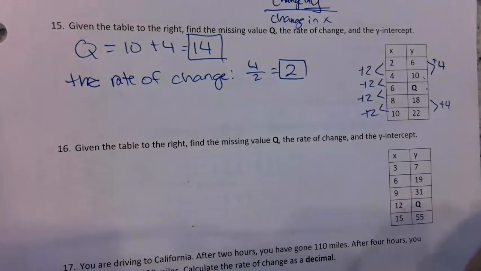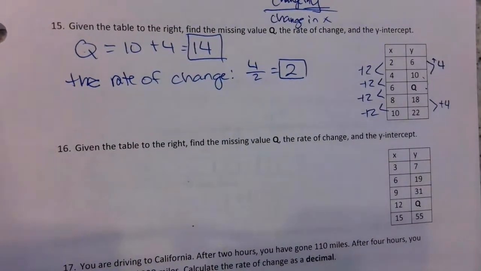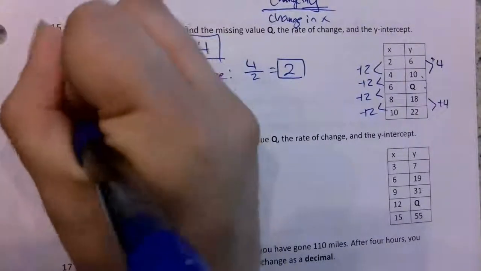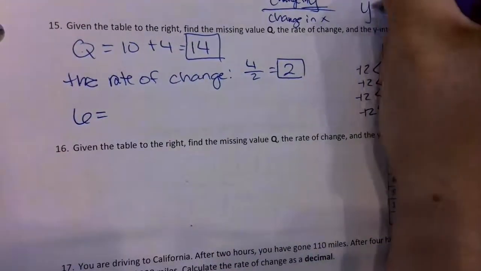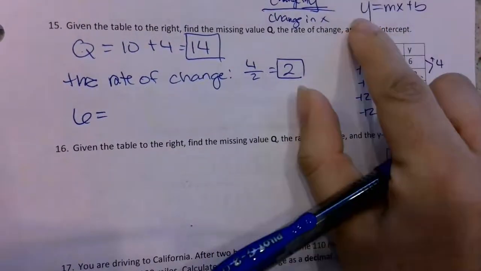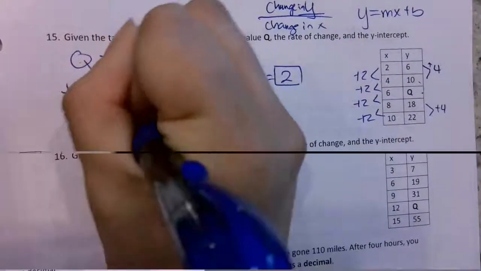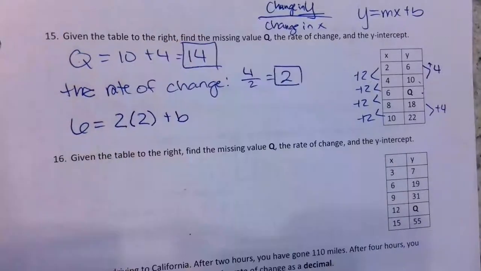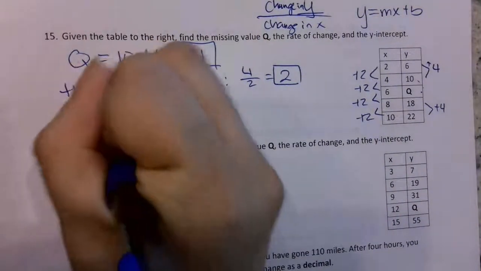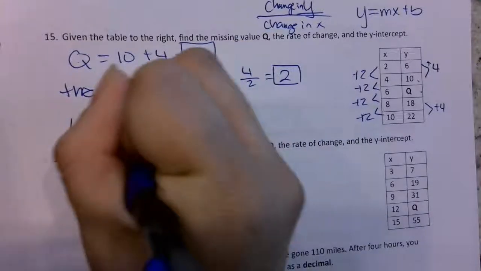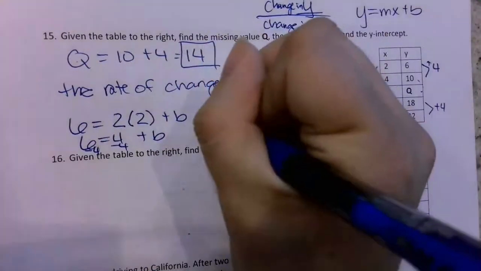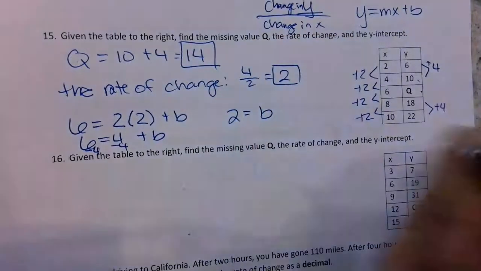And then it wants me to find the y-intercept. So, knowing that x and y are 2 and 6 from my most recent one, I'm going to plug that in. Y is 6. Oh, I should say I'm plugging it into y equals mx plus b. So I know my y, my m, my x, and I'm looking for my b. So my slope is 2, and my x value is also 2. 2 times 2 is 4. And then I subtract 4 on both sides to get 2. So my y-intercept is 2.